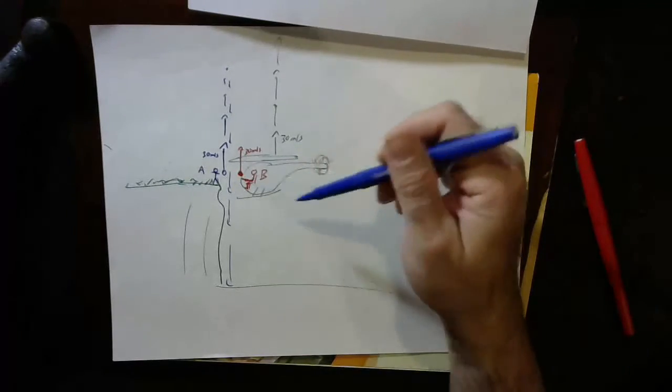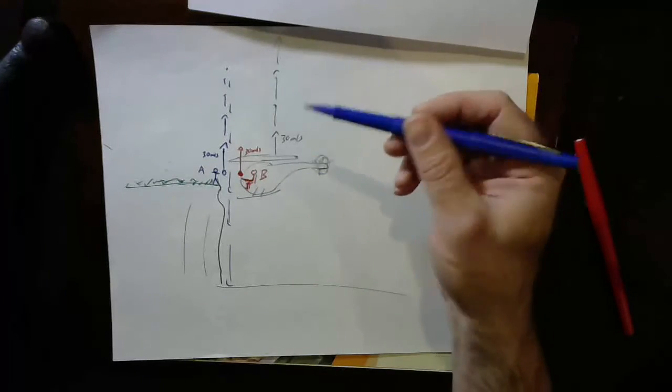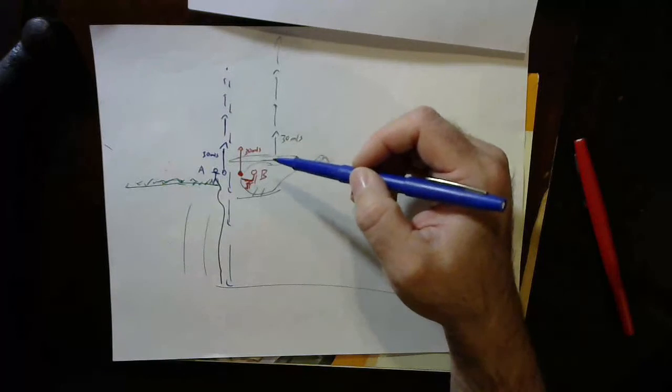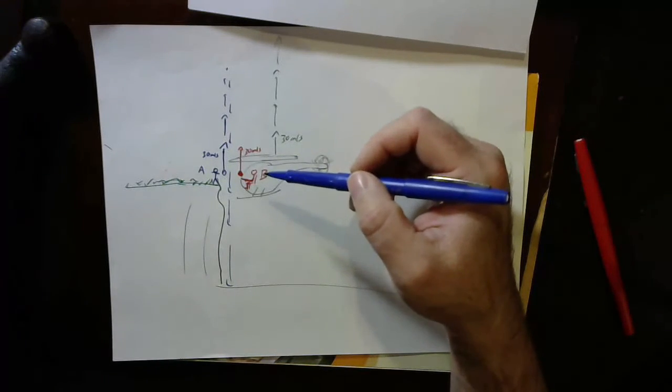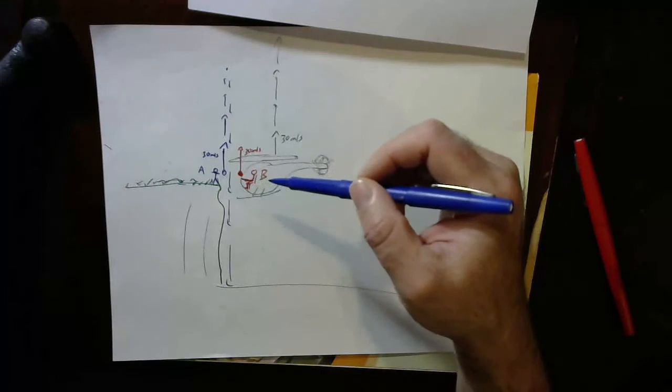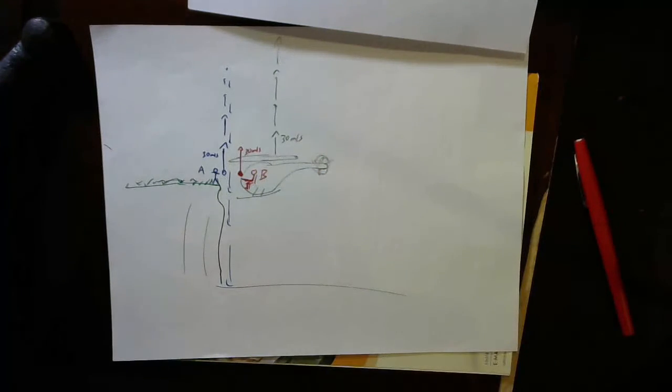But what's interesting is the takeaway from this is the idea that looking from different frames of reference makes a difference to velocities and displacements, but it doesn't make a difference for accelerations and forces. Okay, and that's problem 6.